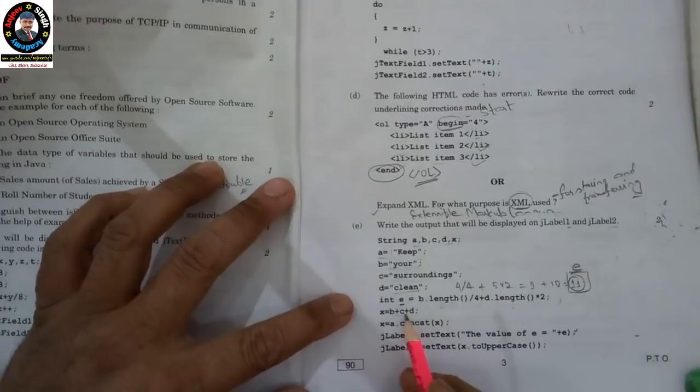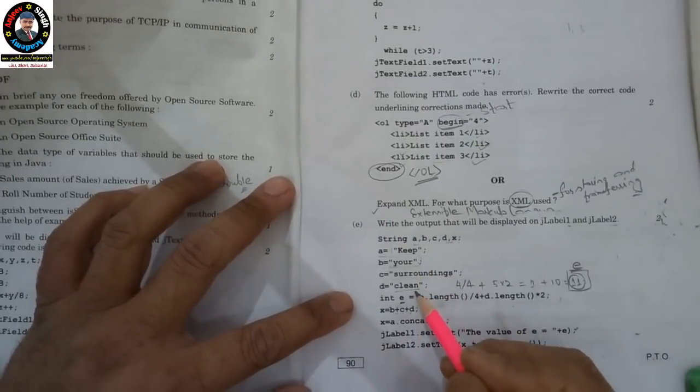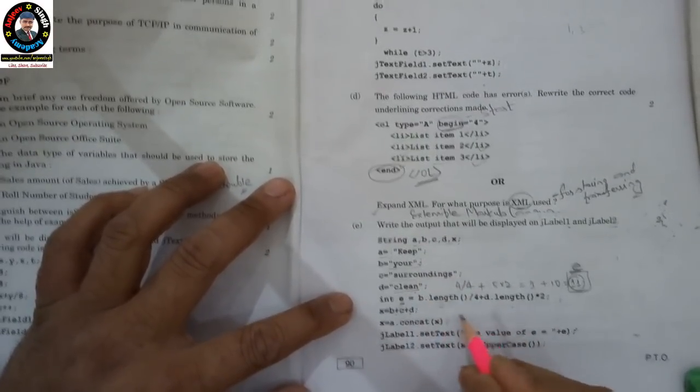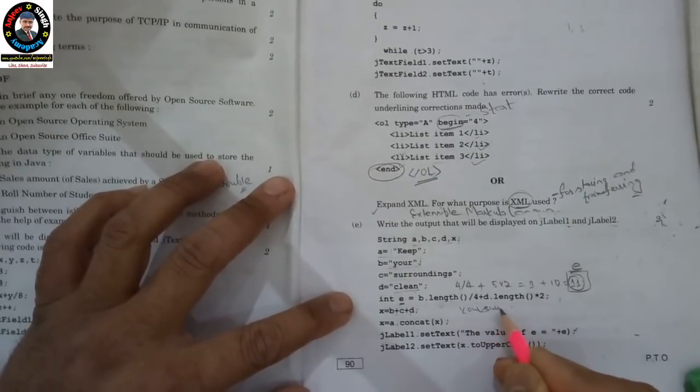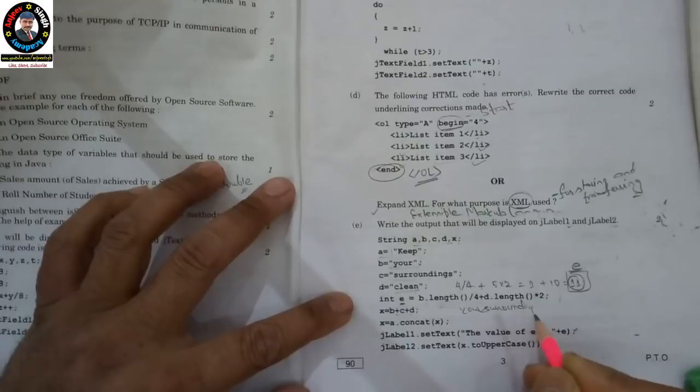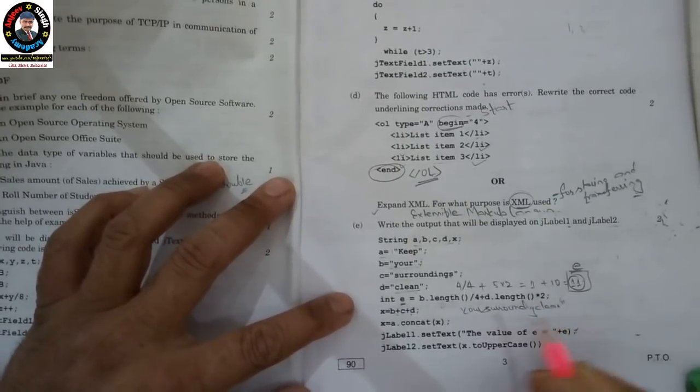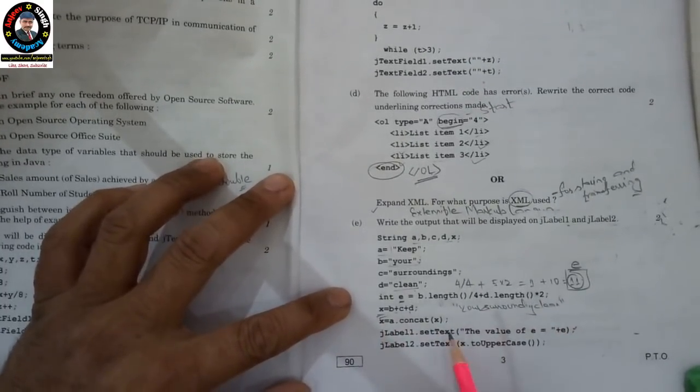So what is this? B plus C plus D. So your surroundings clean. What is the value of X? Your surroundings clean. Here it will be your surroundings clean. This will become in A where? In A, X. X is your surroundings clean.